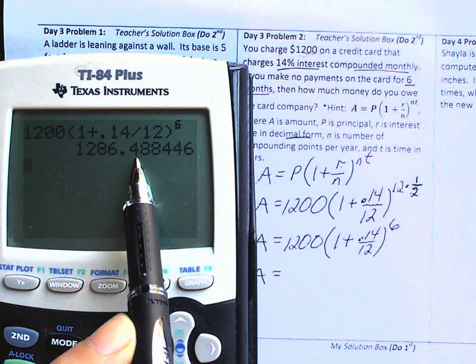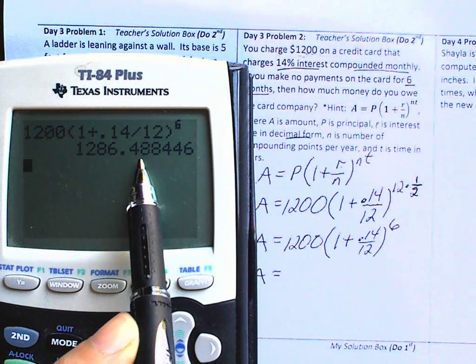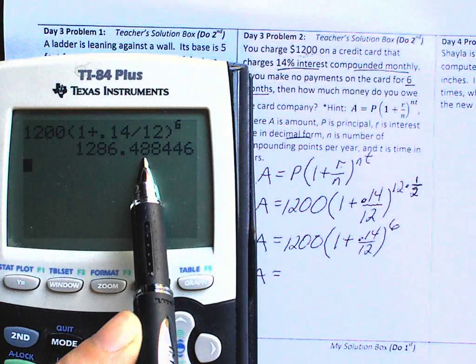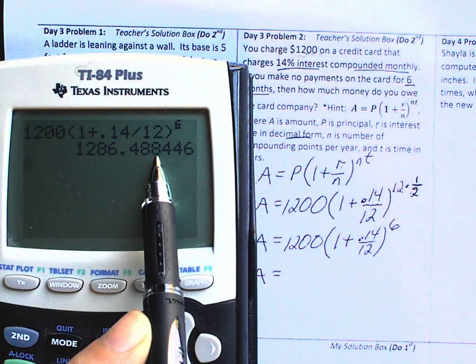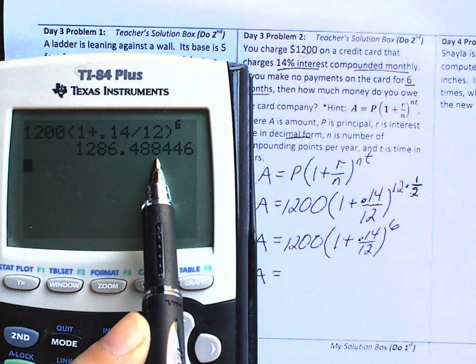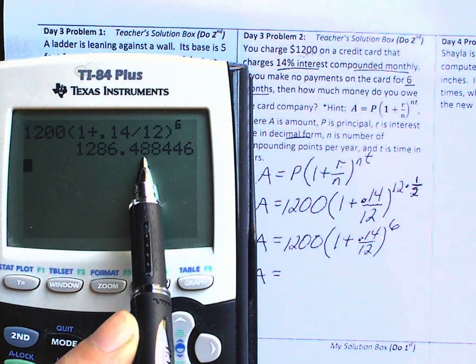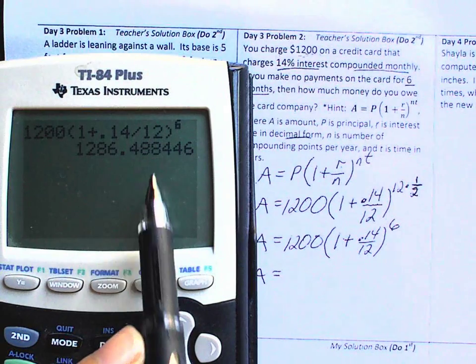Remember that we're working in the context of money. So if you're working with money, you're going to do a little bit of rounding. Okay? Remember, we have dollars and cents. So this spot here, we're going to round this. To round, you look at the next digit over. Is that 5 or higher? And it is. And so that means you round this to a 9. So this is $1,286.49.